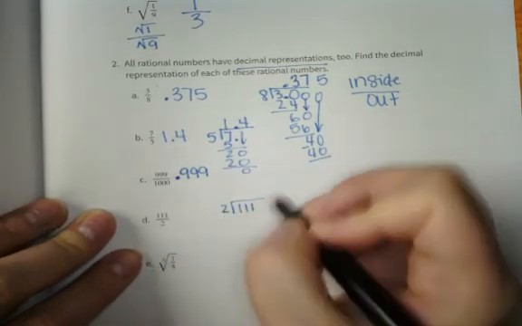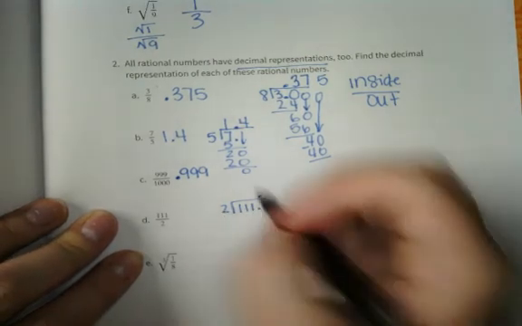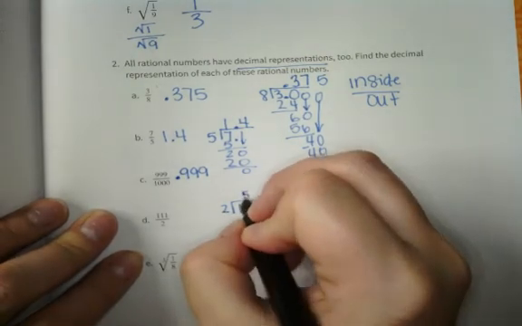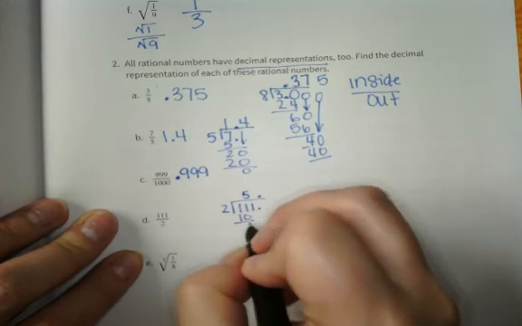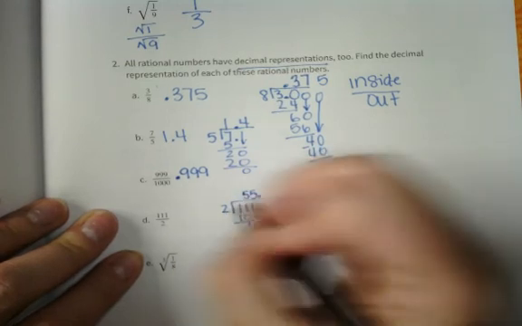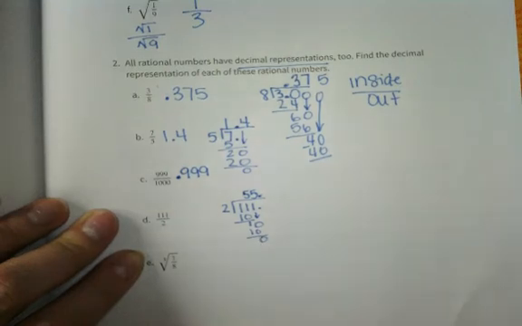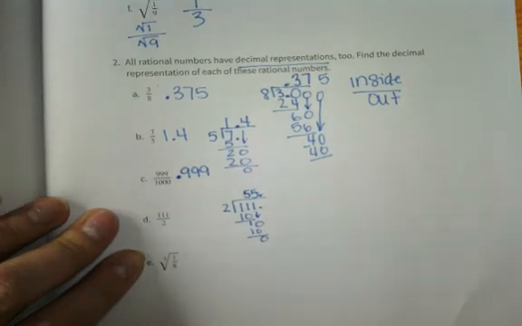All right, 111 over 2. Inside out. Okay. 2 goes into 10, 5, or 11, sorry. 2 goes into 10, 5.